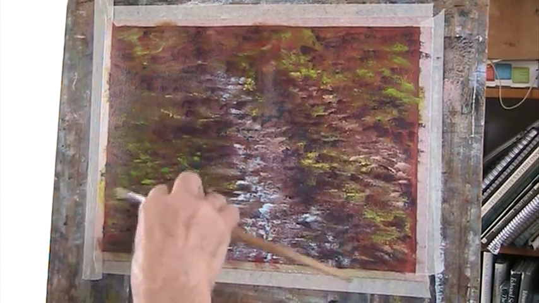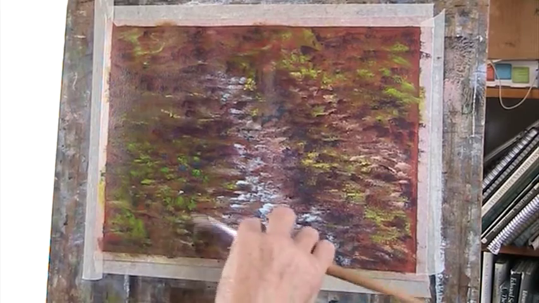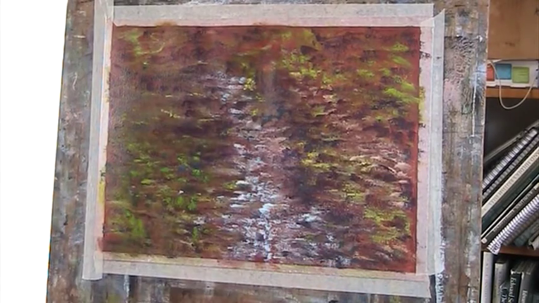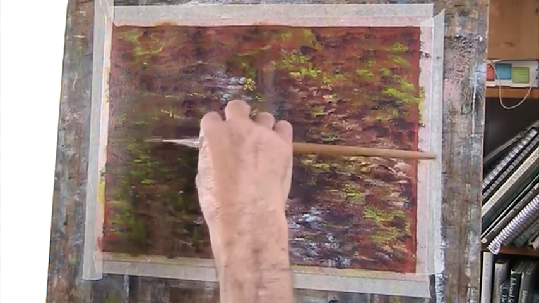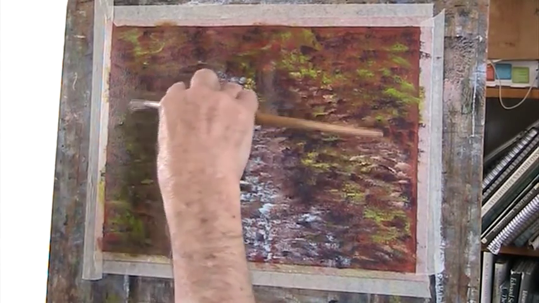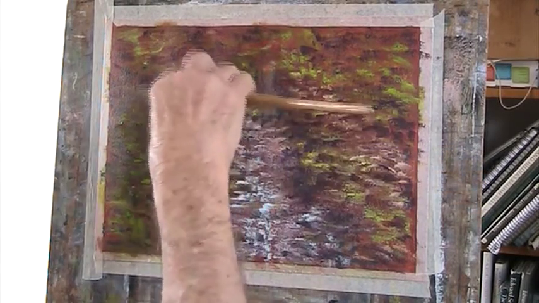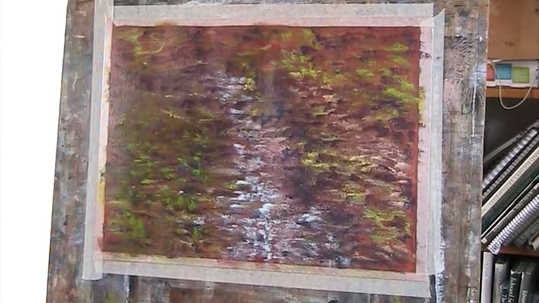Some semblance of reality. Lots of sort of primary colours, secondary, but I want to avoid dullness in this.